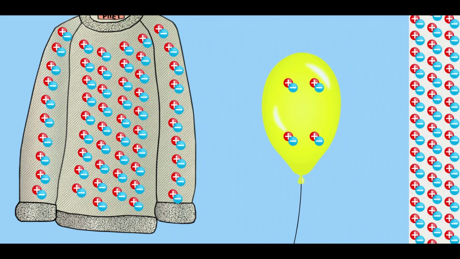Okay class, for your information, electrostatics is also known as static electricity. So here we are going to look at a simple demo to explain static electricity. On my screen now I have 3 objects: a sweater, a balloon and a wall. These 3 objects are neutral because we can see here the negative and positive charges are balanced. So we can say they are neutral.